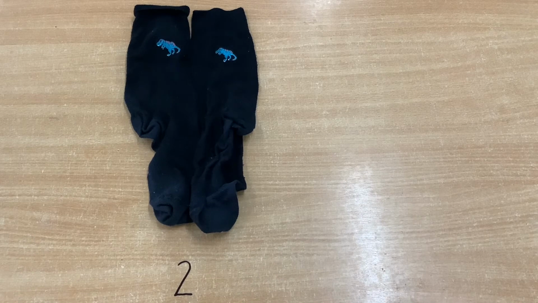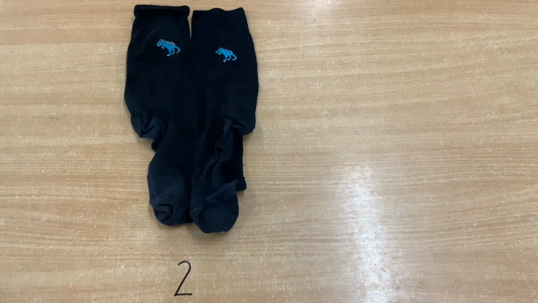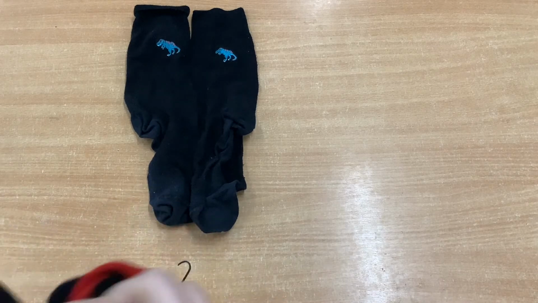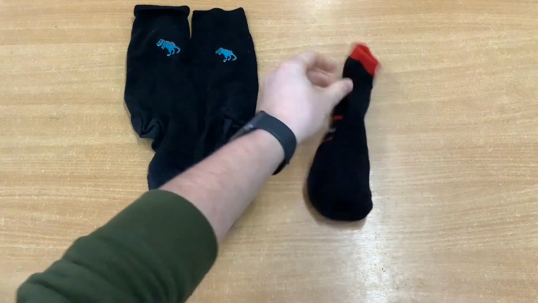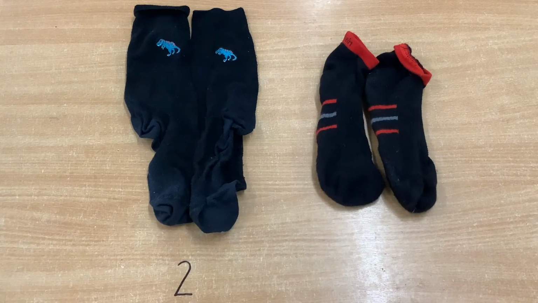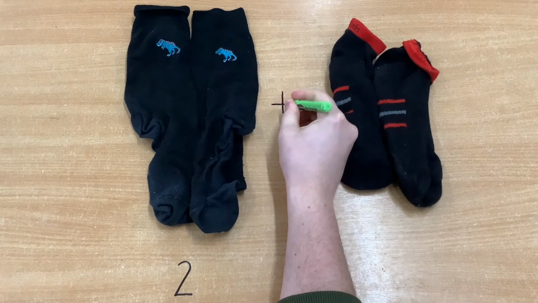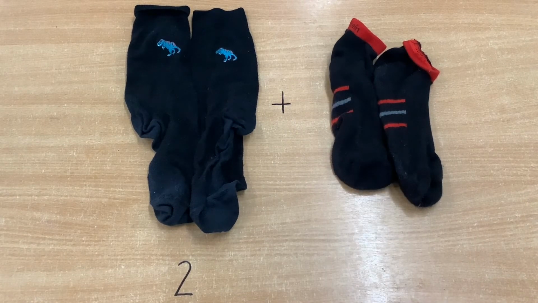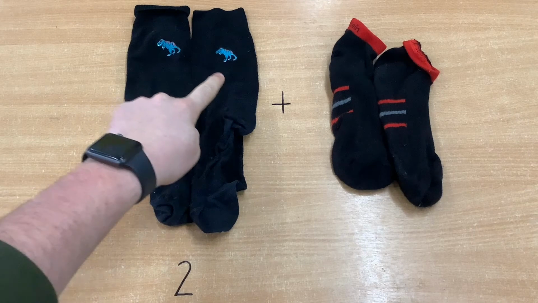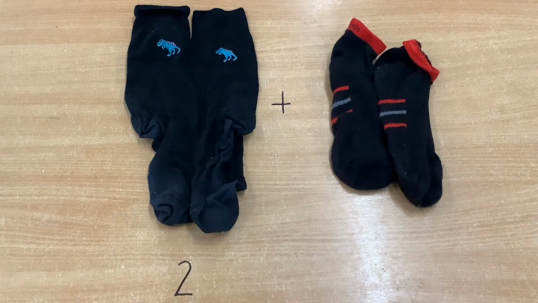2 socks. Now what we're going to do is, because we need to practice counting 2, what comes next? So I'm going to get another pair of socks. This time it's nice red socks. And in here we know that there is another, that's right, 1, 2. Another 2 socks. We add these together, we have 1 sock, 2 sock, 3 sock, 4 socks.